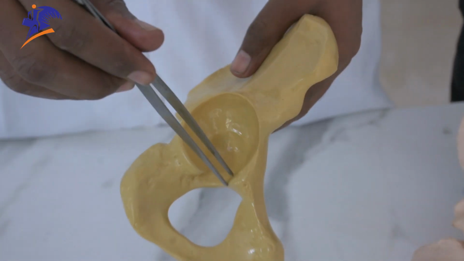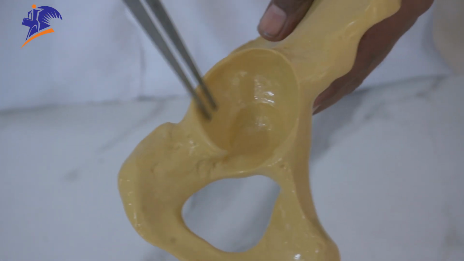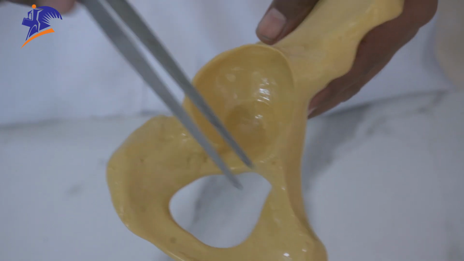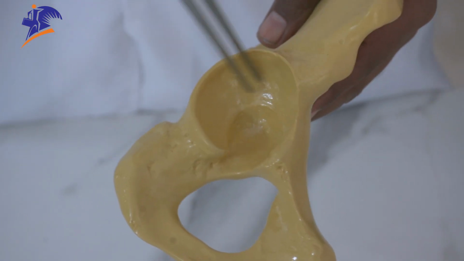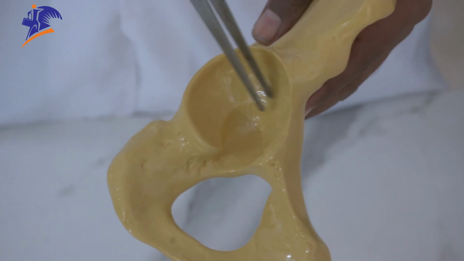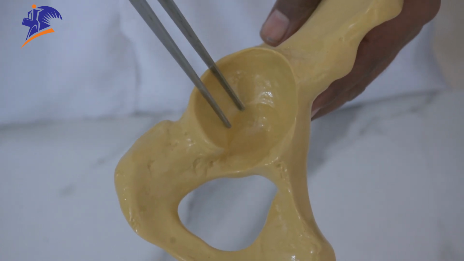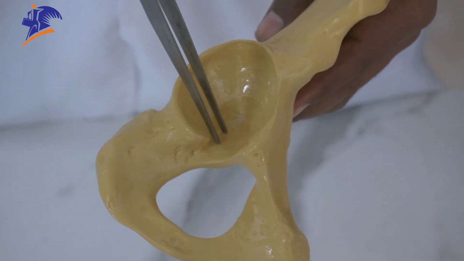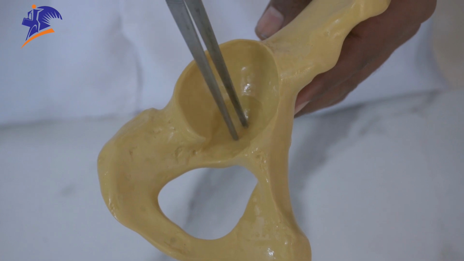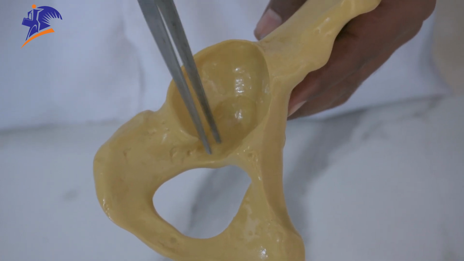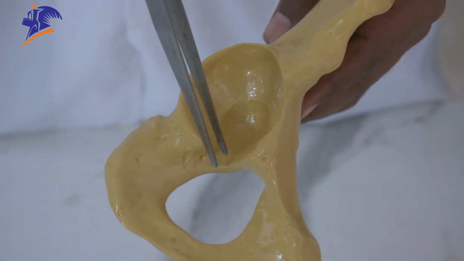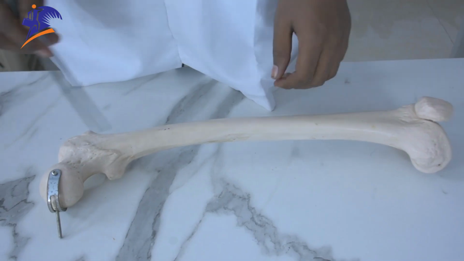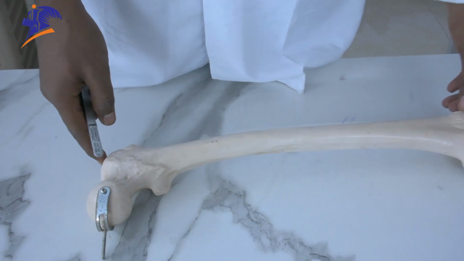Finally, we have this area in the hip bone which is called the acetabulum. The acetabulum is the site of fusion between three bones: ilium, pubis and ischium. The acetabulum is a site for articulation with the femur, the head of the femur, to form the hip joint. This area is called the acetabular notch, which is usually filled by a ligament called the transverse acetabular ligament. Okay, let's go on to talk about the femur.